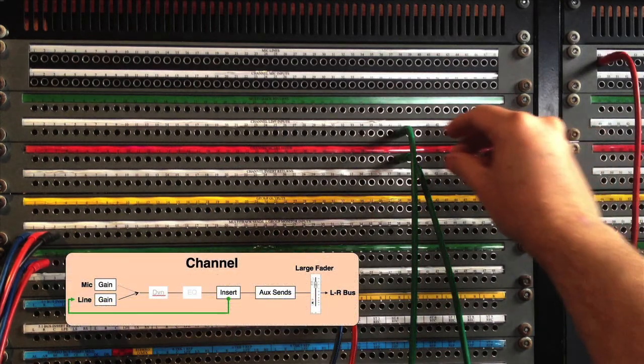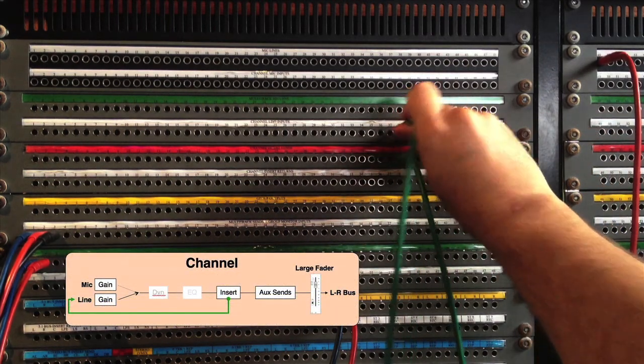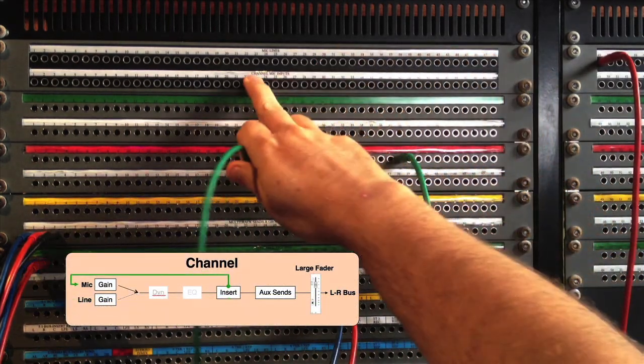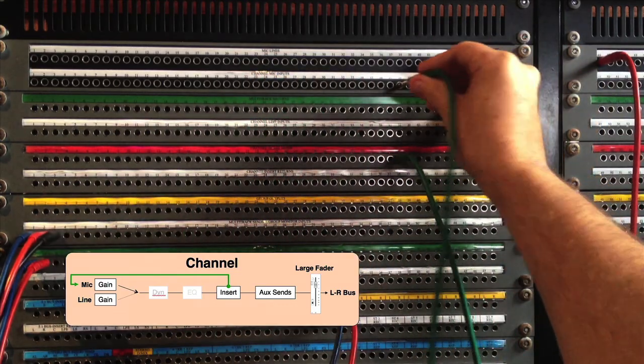So now, instead of using the line input, let's see what happens when we go back to the channel's mic input.